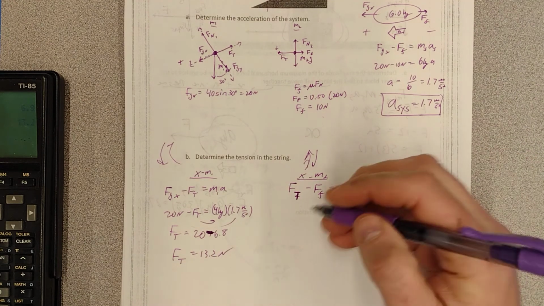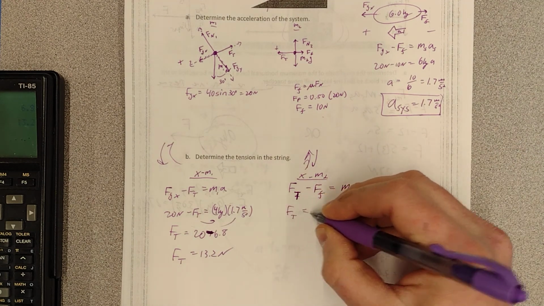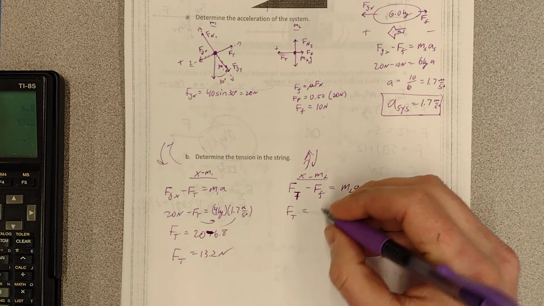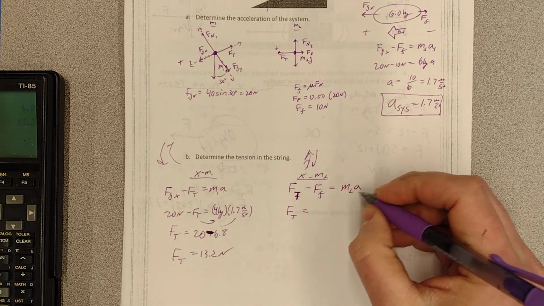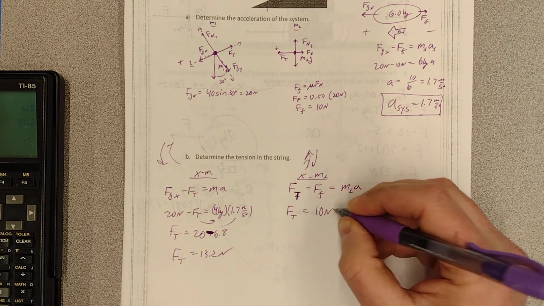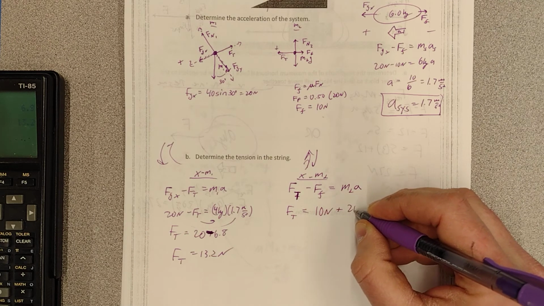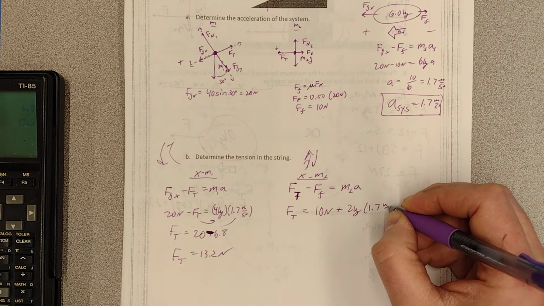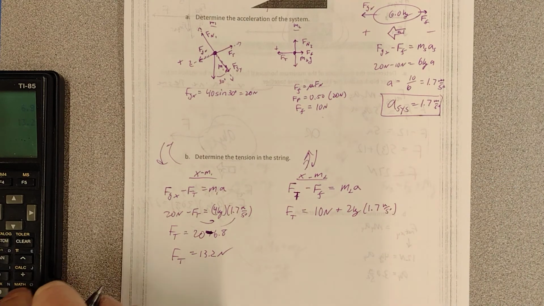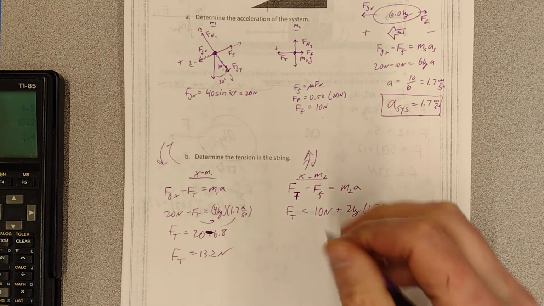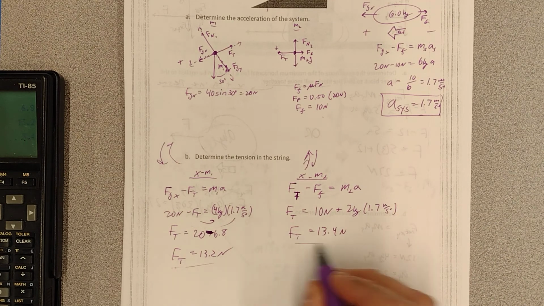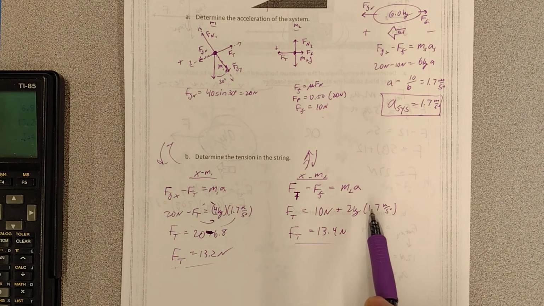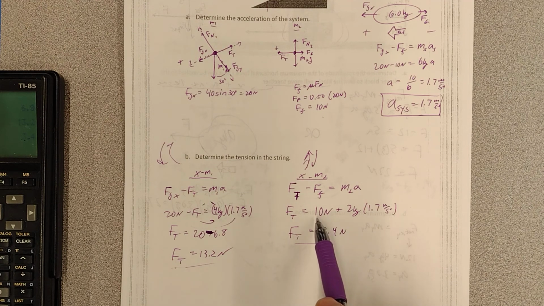I could check it over here if I wanted to, just for redundancy. The magnitude of the force of tension: I bring the force of friction over here now. I already figured out that that is 10 newtons. So the force of friction is 10 newtons plus 2 kilograms times 1.7 meters per second squared. 2 times 1.7 is 3.4, plus 10 is Ft equals 13.4 newtons. Now, why different, right? It's all in the rounding of gravity here.